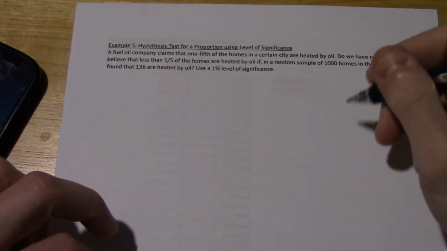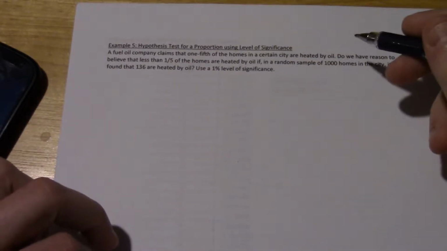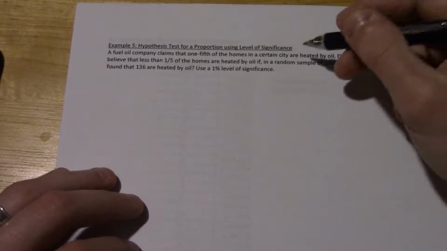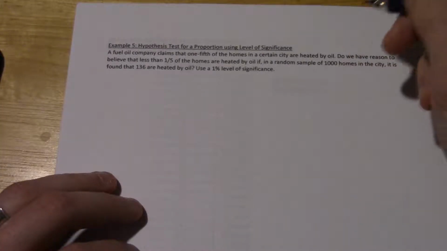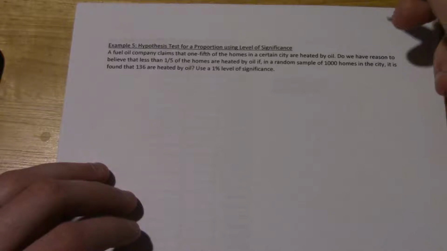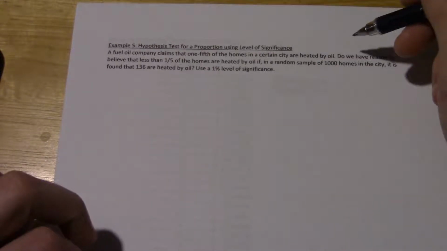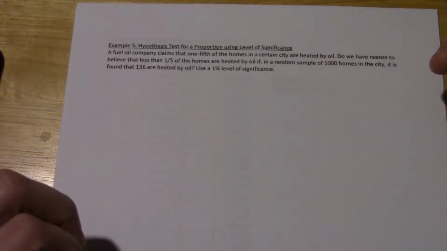So example 5, similar. A fuel, I think we've seen this one with a confidence interval also. A fuel oil company claims that 1/5 of homes in a certain city are heated by oil. So we see the claim. Sometimes in the problems it'll be worded where the claim is an equivalence.